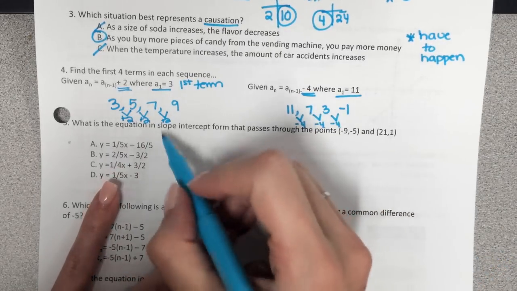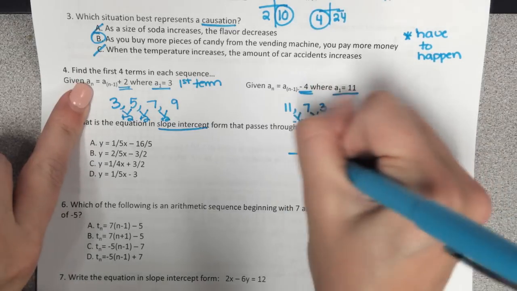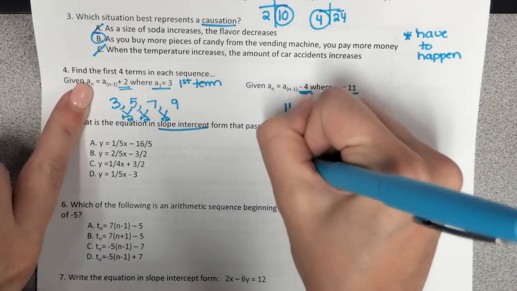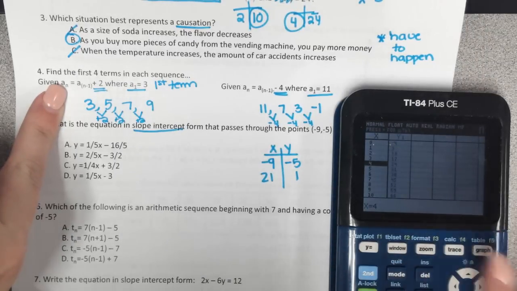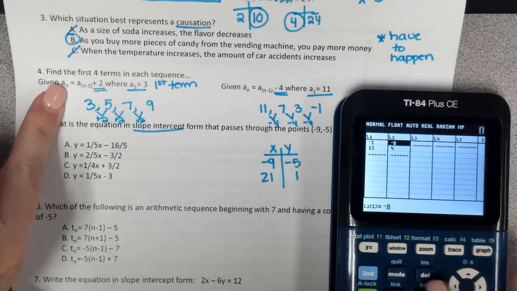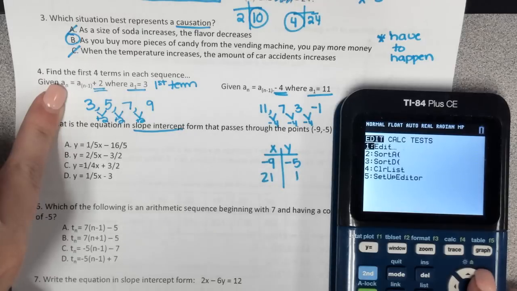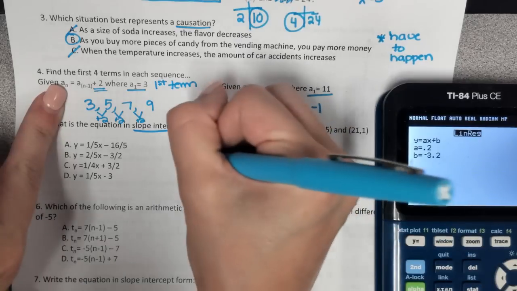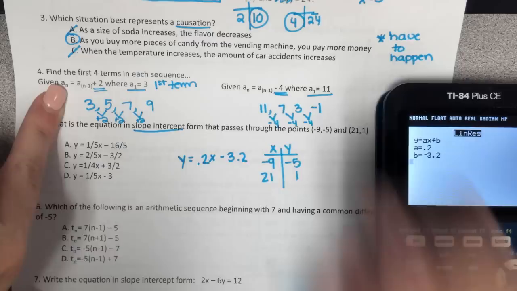What is the equation in slope-intercept form that passes through these 2 points? I don't know about you, but I love me some stat. Okay, so I'm going to create a table, negative 9, negative 5, 21, and 1. And you can just go on your calculator to stat, edit. Let me clear out these points, sorry. And let's type in those points. So negative 9 and 21, negative 5 and 1. Then we do stat, right, 4. Down to calculate. And it tells me my equation is y equals 0.2 x minus 3.2.